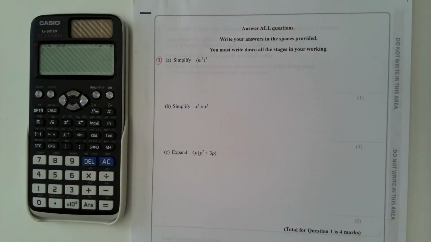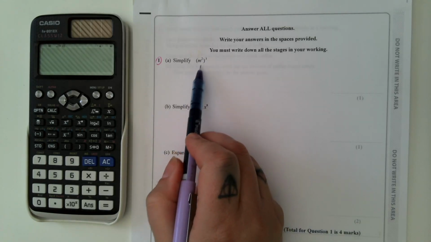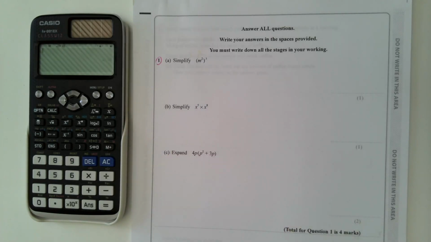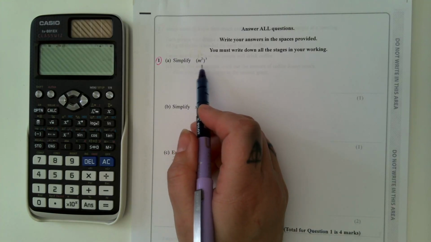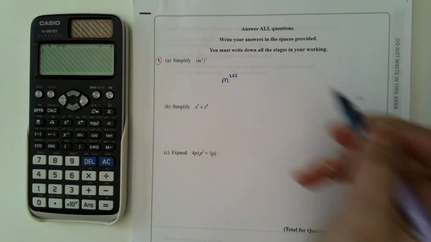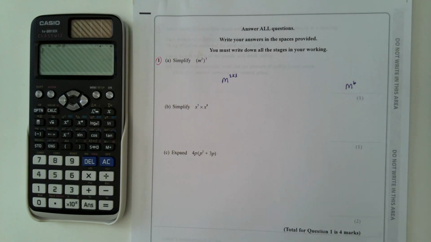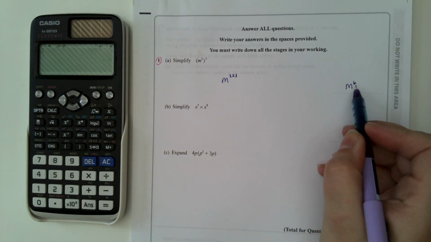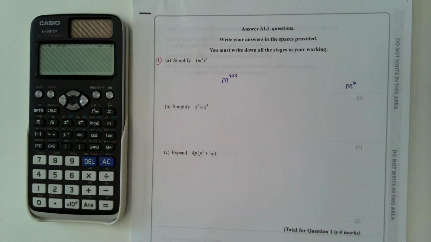Question 1. Part A. Simplify m to the power of 2 in brackets to the power of 3. So the laws of indices, when we have a power of a power, so we've got a power inside and outside our brackets, tells us that we multiply the powers. So it's going to become m to the power of 2 times 3, which is m to the power of 6.